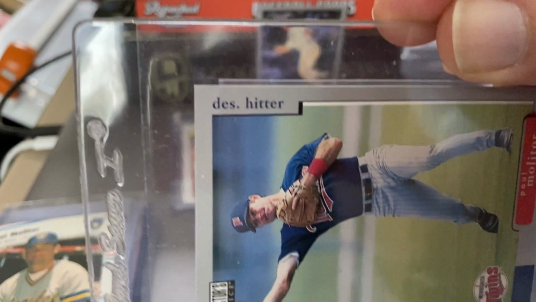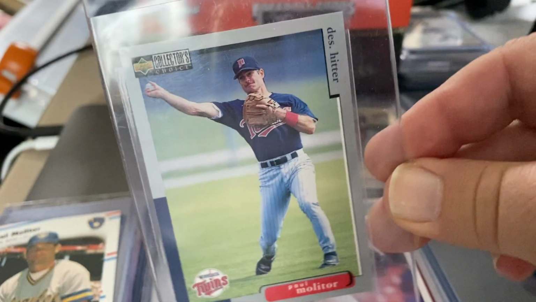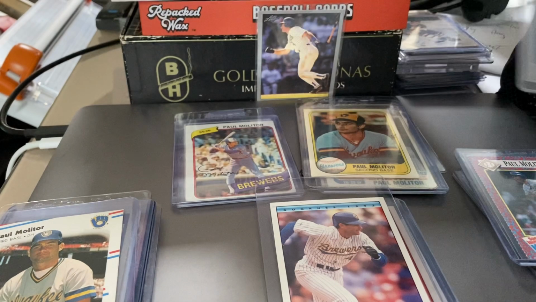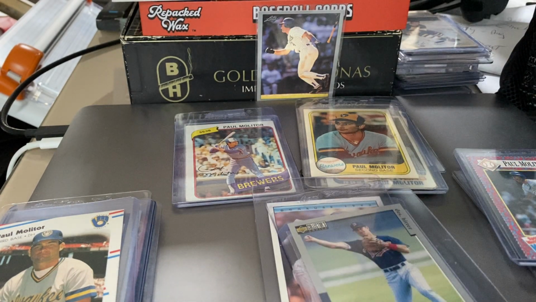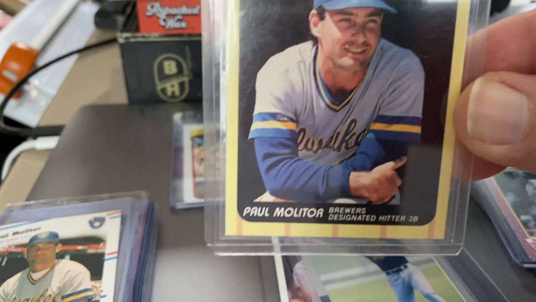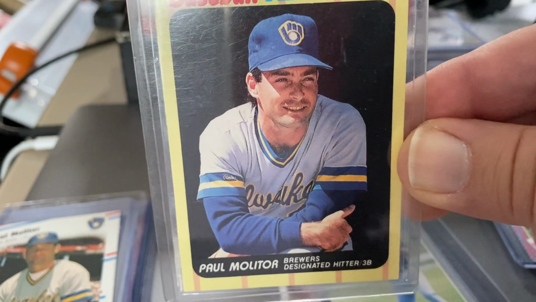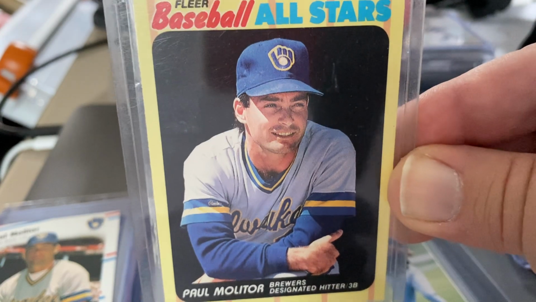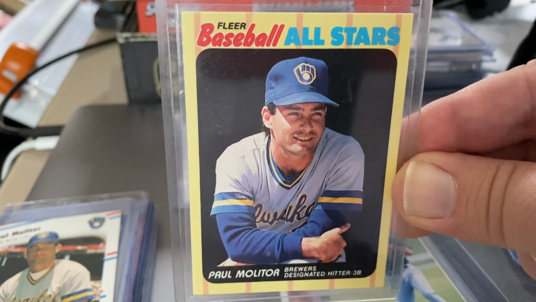They called him a des hitter for designated hitter. And then finally, 89 Fleer. You already have a DH slash 3B and a 3B slash DH. How about a designated hitter spelled out third base on the 89 Fleer?